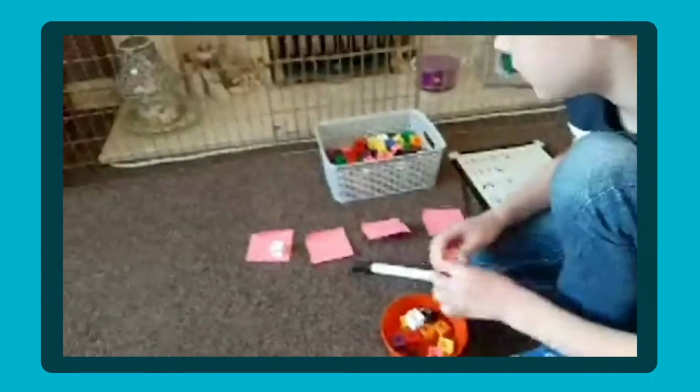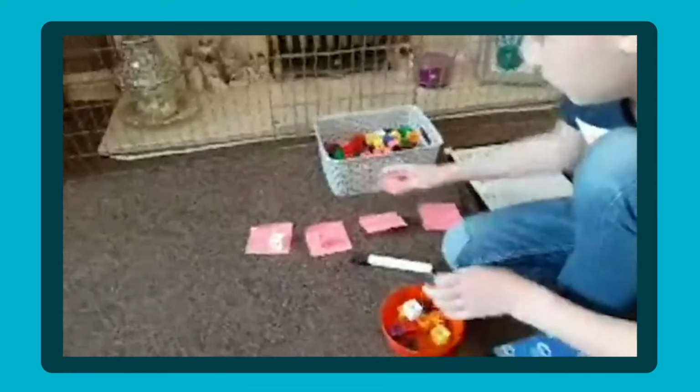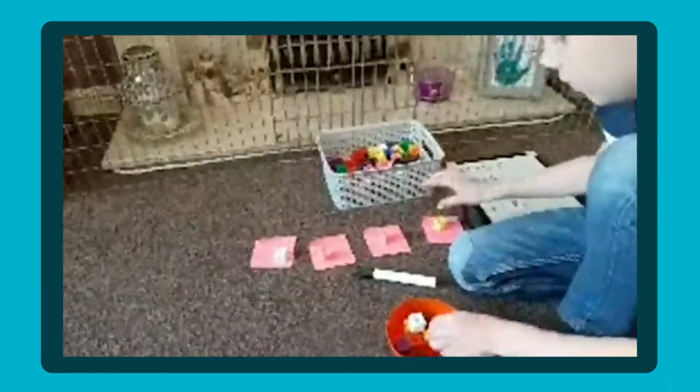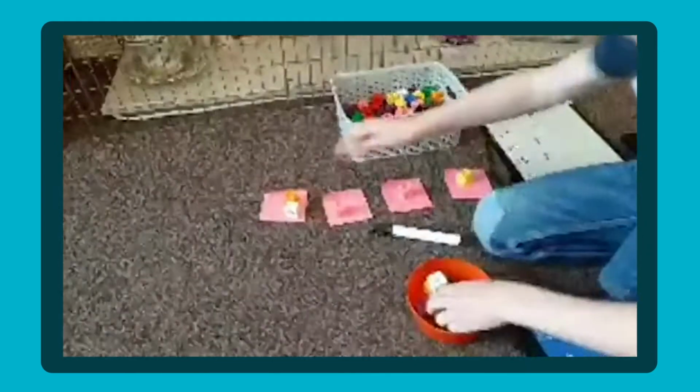Yeah, absolutely. We could look at the inverse here and do multiplication backwards. That's a really good extension opportunity there that we could do. Thank you for that one.